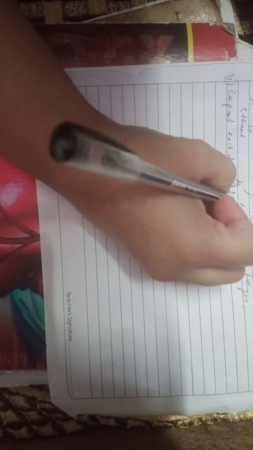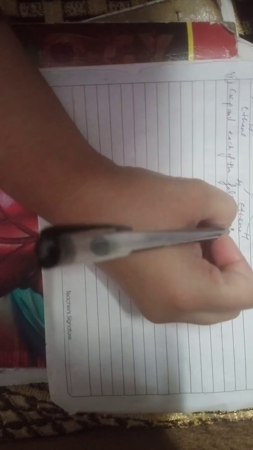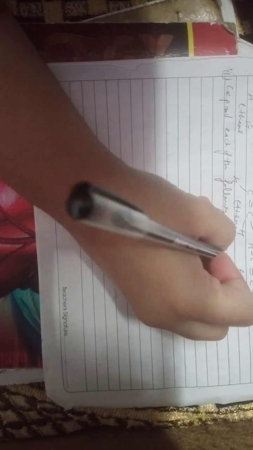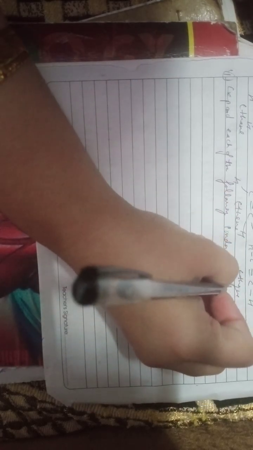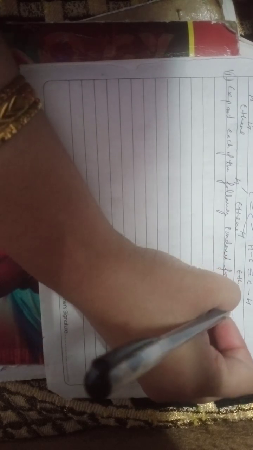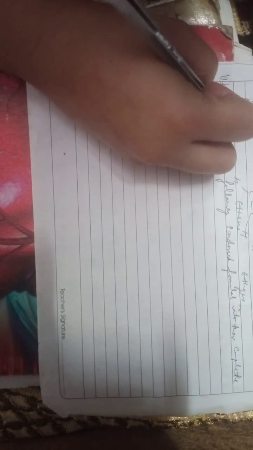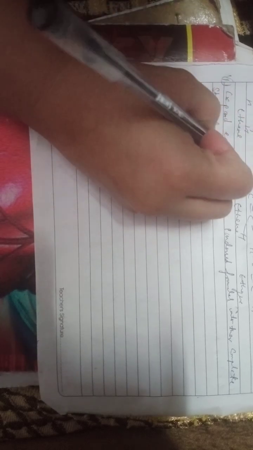So the question fourth we have: expand each of the following condensed formulas into their complete structural formulas.